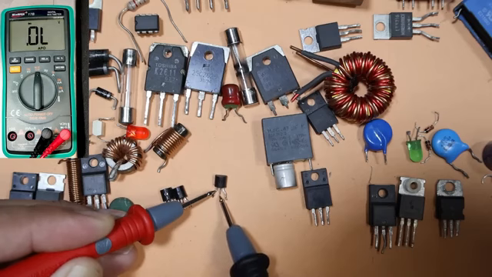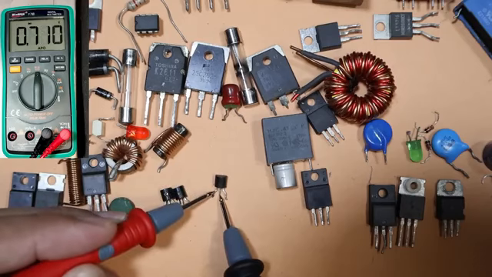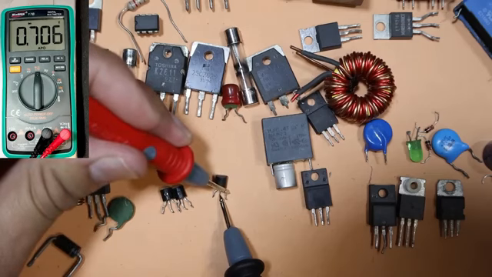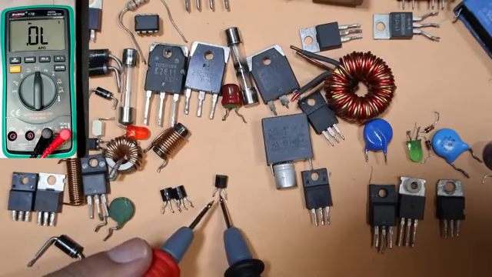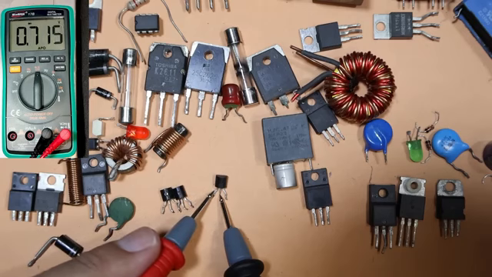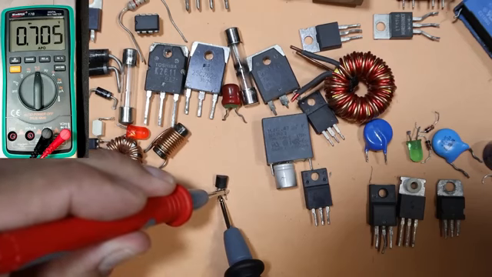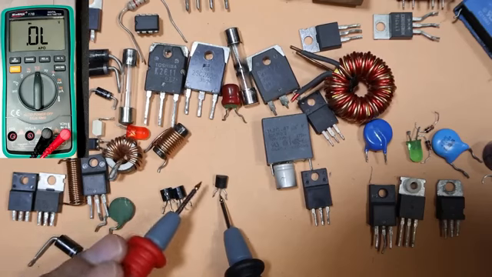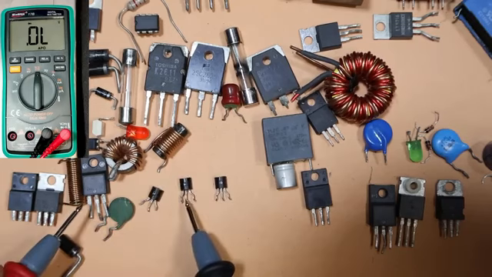Okay, so I should move on here and put the black probe here. So we have the first diode. Let's go and check this terminal. Second diode. Okay, two diodes. So here we have the base. Okay, 710 here, 706. So base, emitter, collector. Always base emitter is greater than base collector.